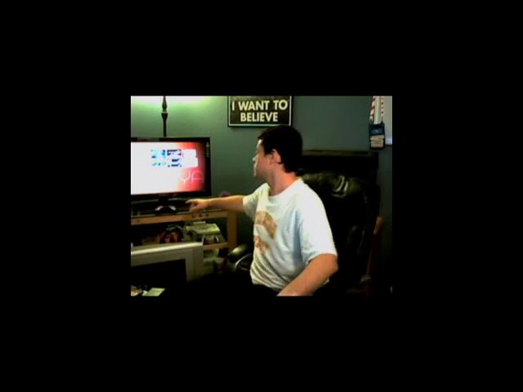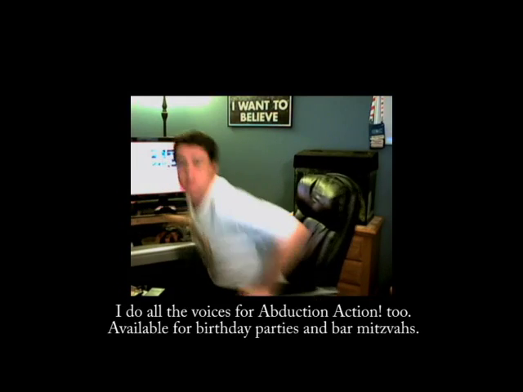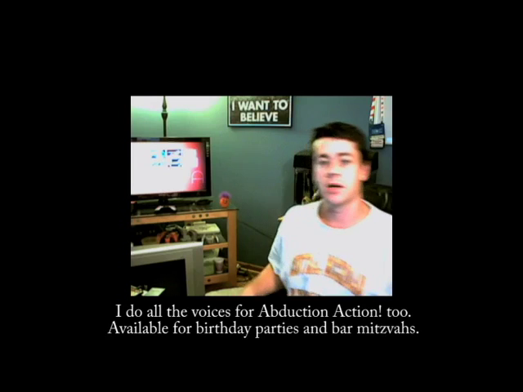Primarily the thing that I've been working on lately is Abduction Action for the Ouya. This tiny little guy right over here is the Ouya. Hello, I'm an Ouya! And that's got a USB cable running from my PC, which is right down here.